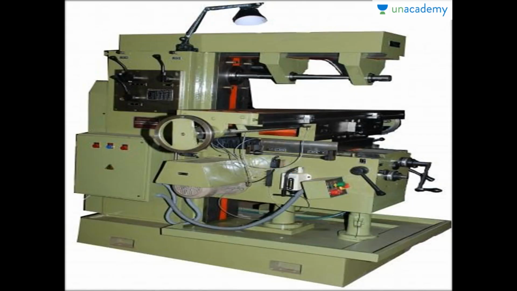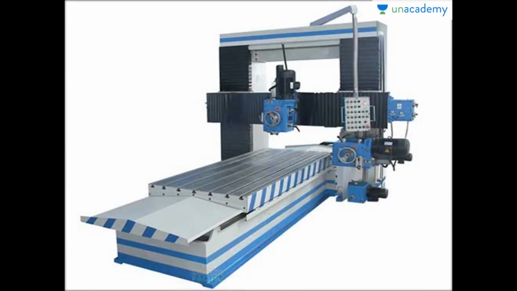So these are the universal milling machines. Universal milling machines are a combination of both horizontal and vertical milling machines. In this universal milling machine, you can place the workpiece both horizontally and vertically, and it offers various speeds and setups, such as the gearbox speed, which are lacking in both the horizontal and vertical milling machines.